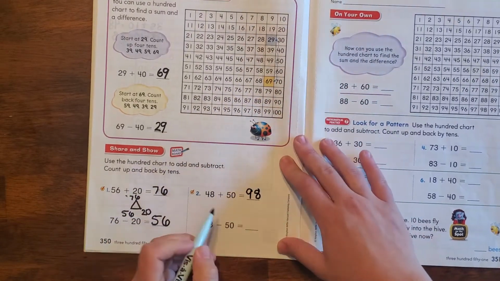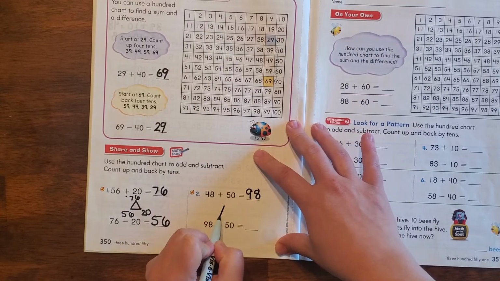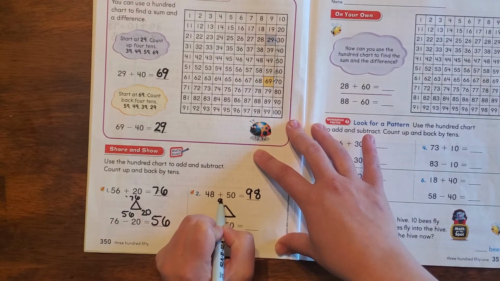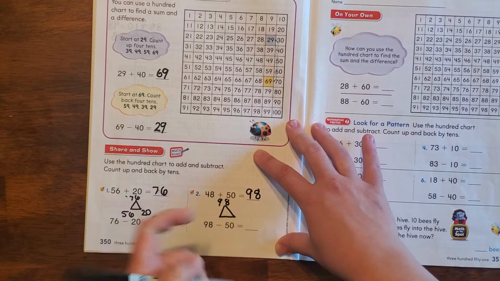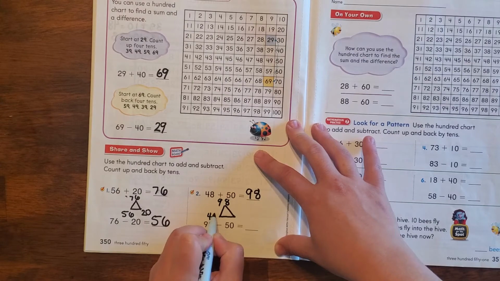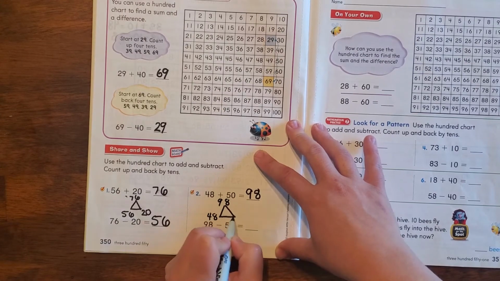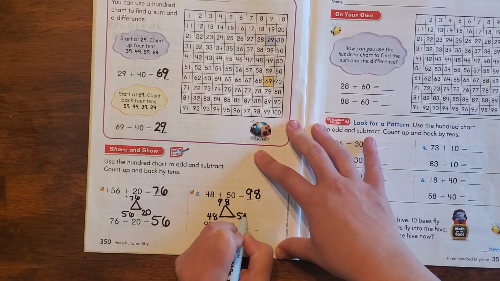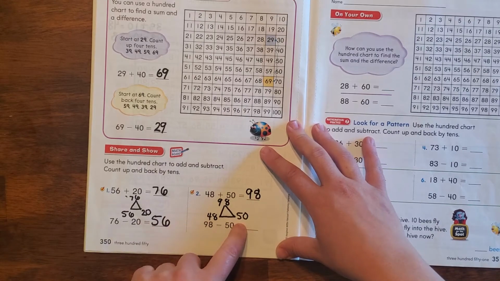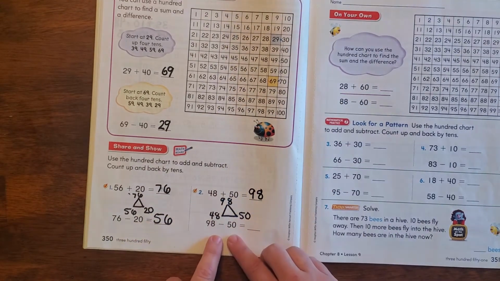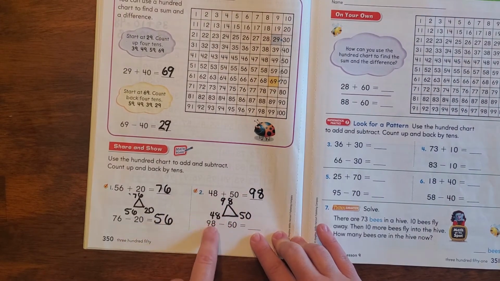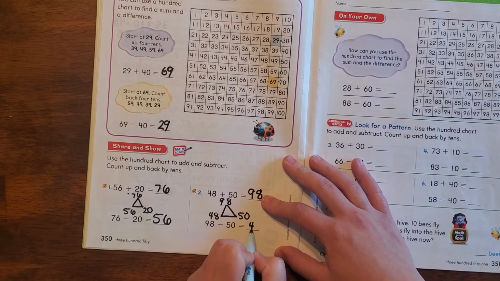So if you want to use a number bond to solve this, we've got 98 at the top. I always like to put the largest number at the top. 48 on one side of our number bond and 50 on the other side of our number bond. So 48 plus 50 equals 98. So if I have 98 and I take away 50, I'm going to have 48.